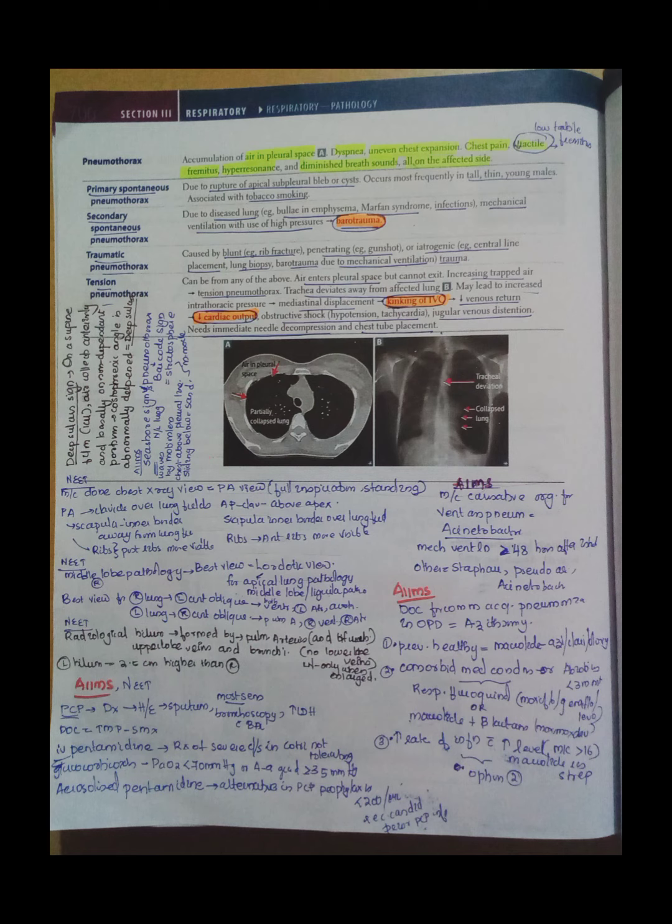What about secondary spontaneous pneumothorax? It is not unlike the primary. Secondary spontaneous pneumothorax is due to some underlying pathology within the patient. The patient has some disease. What could be the diseases? It could be emphysema. The rupture of an emphysematous bulla can lead to a secondary spontaneous pneumothorax. Marfan syndrome can also lead to it. It could be due to some other infections. Mechanical ventilation with the use of high pressure can also lead to barotrauma. This barotrauma is a disease-like condition for the lungs, finally leading to secondary spontaneous pneumothorax.